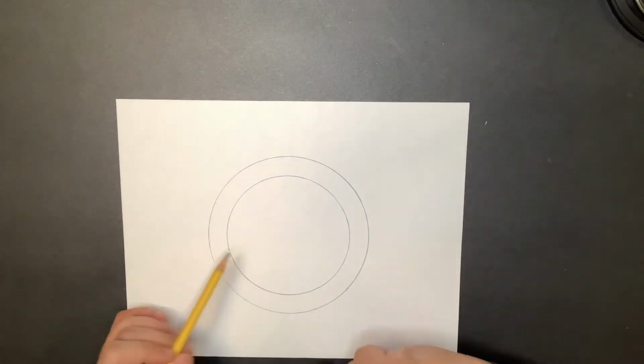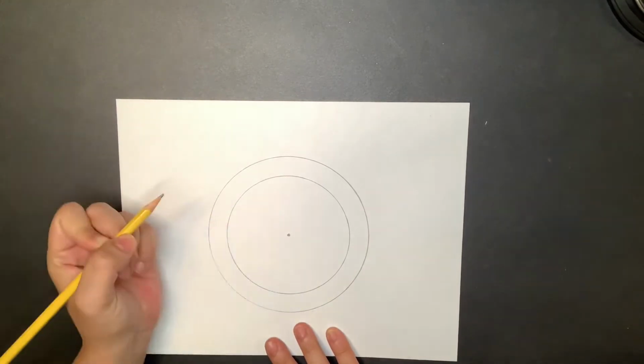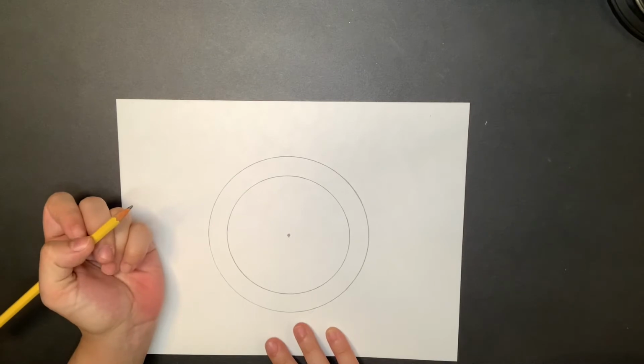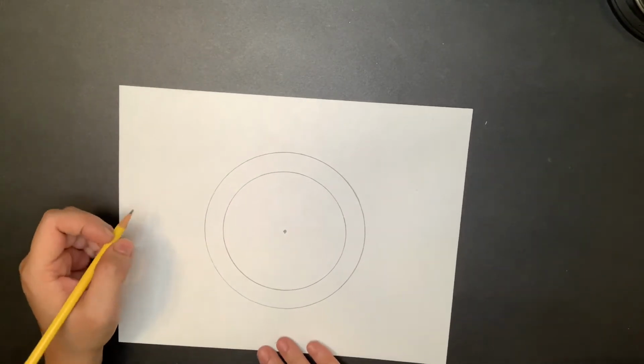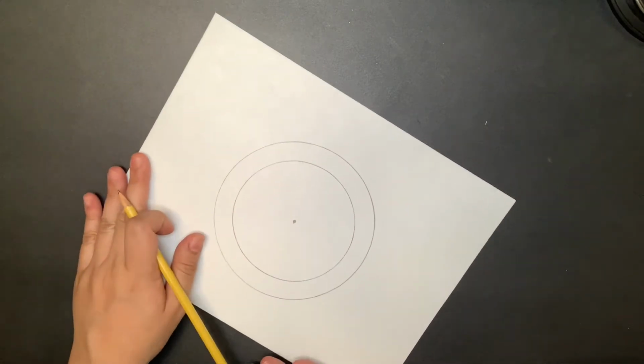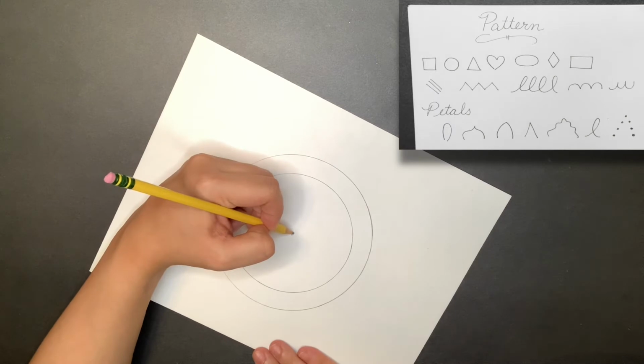Mandalas are usually radial patterns. This means they look the exact same in every direction. Place a dot in the middle of your circle to find the center. From there, decide what you would like to do with your mandala. For mine, I began with petals.